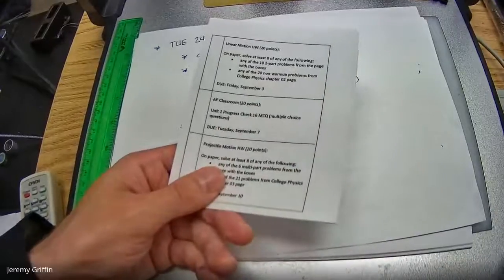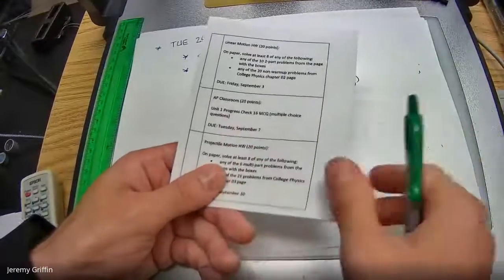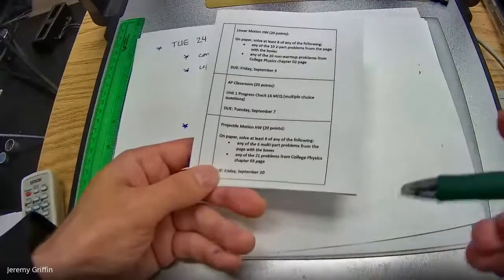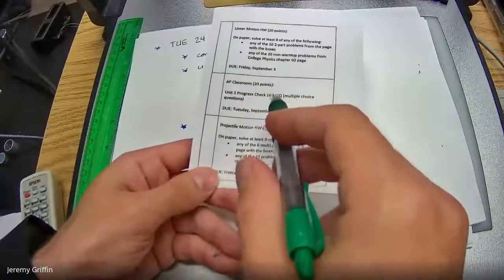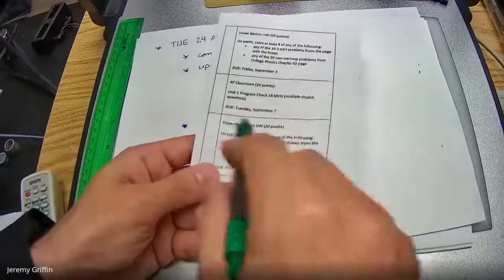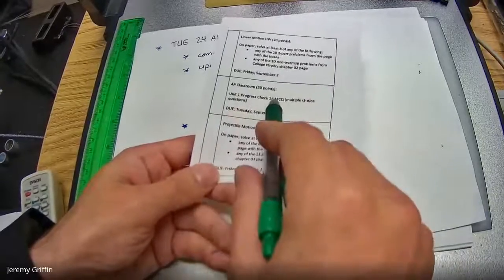That's not a few days Friday, that's like a week and a half from that Friday, okay? And by then, I'll have done enough in class that you guys know how that goes. Okay. Next one, AP Classroom, Unit 1 progress check.